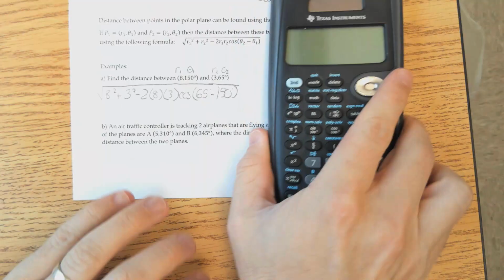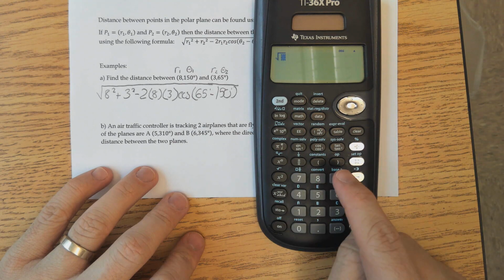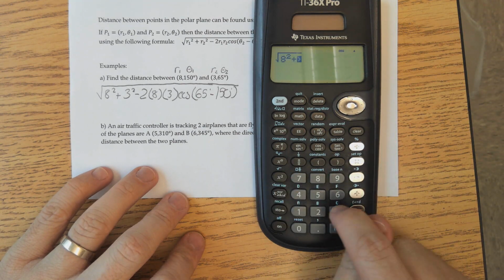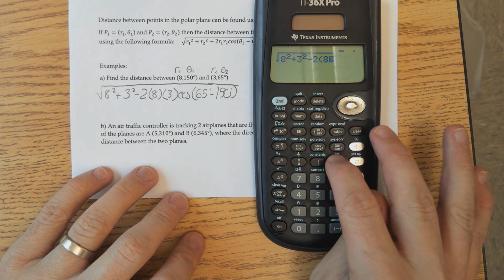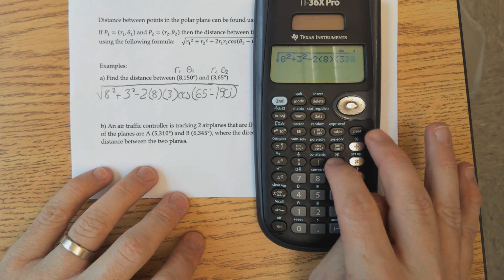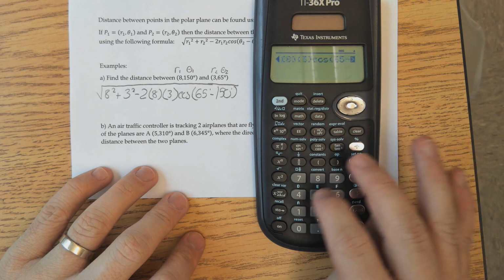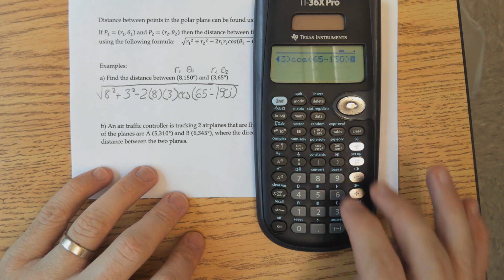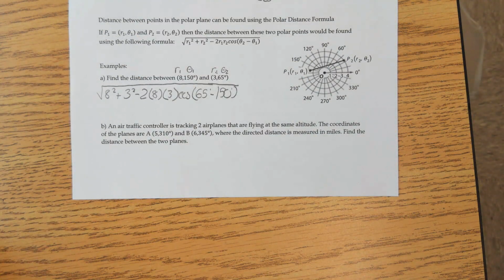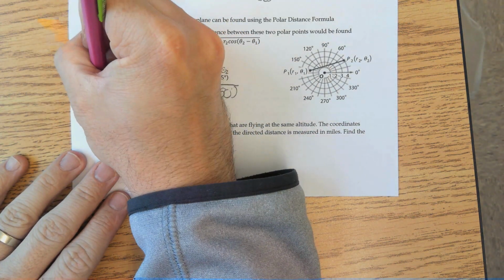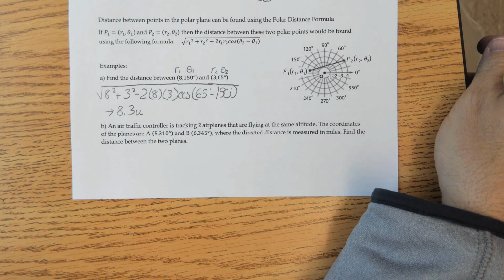Okay. Now we're going to use our calculator to plug it in. So you can go square root, 8 squared, plus 3 squared, minus 2, open parentheses, 8, close parentheses, open parentheses, 3, close parentheses, and then cosine 65 minus 150. Make sure you close it, hit enter, and if you did it correctly, you should get 8.3. I just put a U there for units because it didn't give me the exact one.